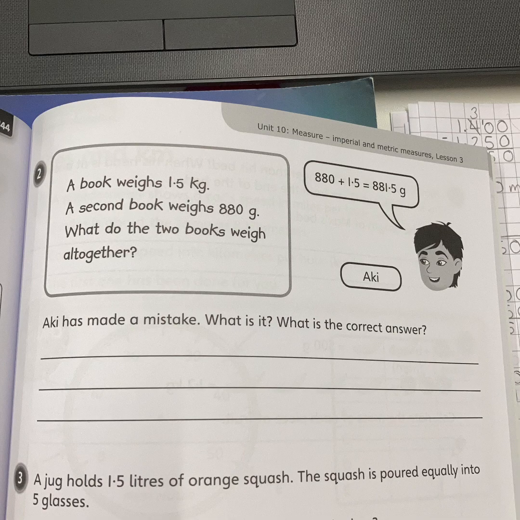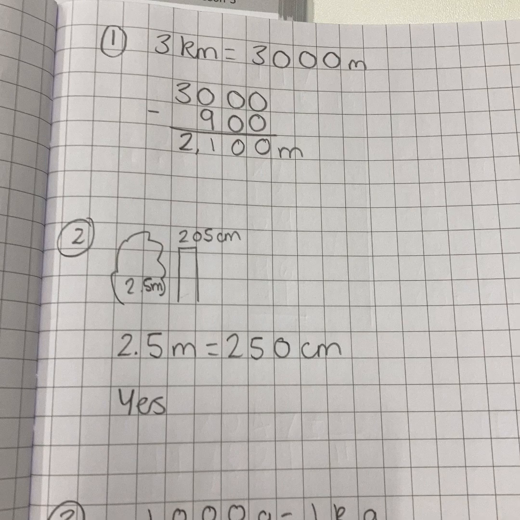Last one for today then. A book weighs 1.5 kilograms. A second book weighs 880 grams. What do the 2 books weigh together? So Aki has done 1.5 add 880 and he's got 881.5. Can you spot what Aki's mistake is and what is the correct answer? Off we go. Right, answer time then.